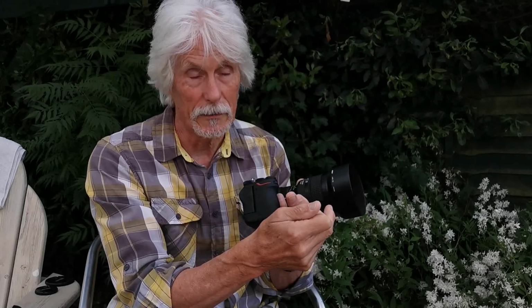So if you change the aperture, you do see probably a fairly accurate representation of what's going to be in focus with the focus peaking. So the Nikon, I found, is better than the Sony, and this is how I use it.